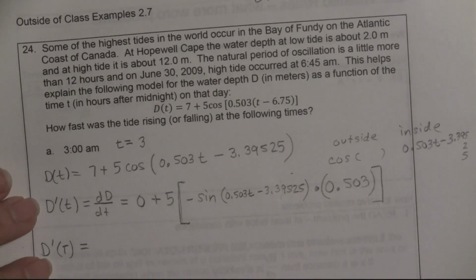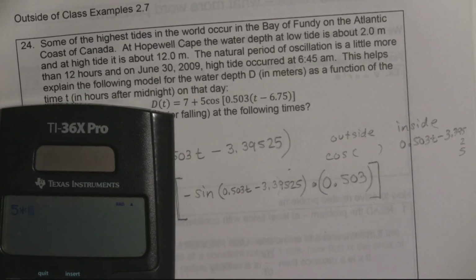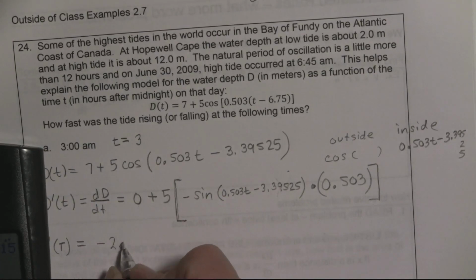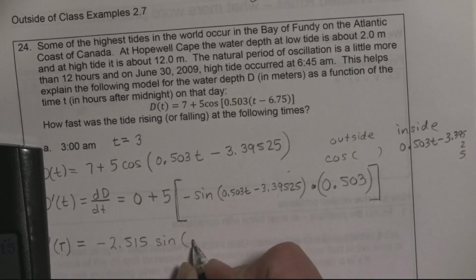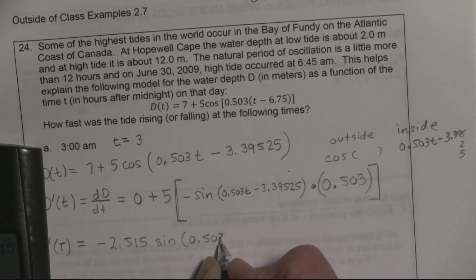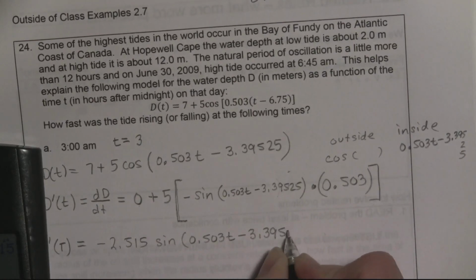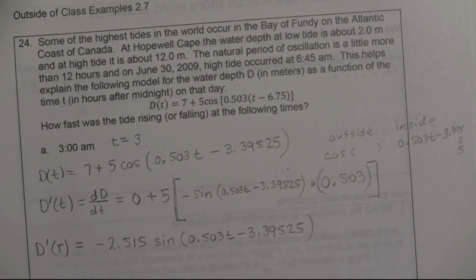So on my calculator, I'm going to put in 5 times negative 0.503, which becomes negative 2.515 sine of 0.503t minus 3.39525. And so there is my derivative.